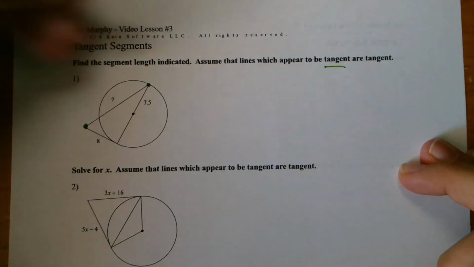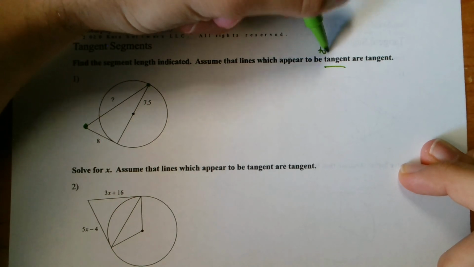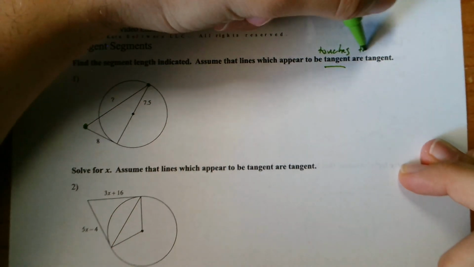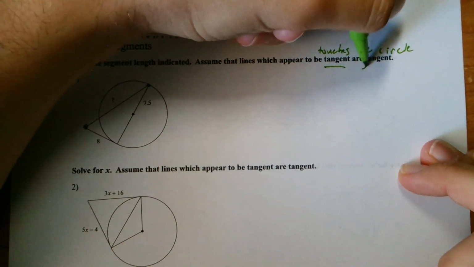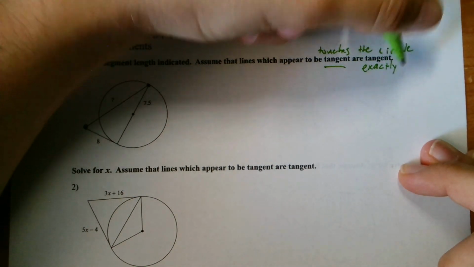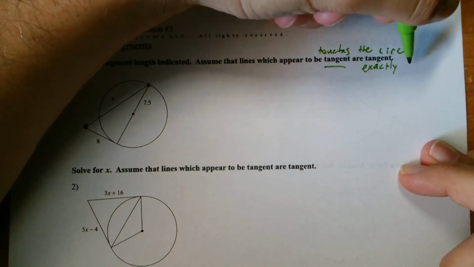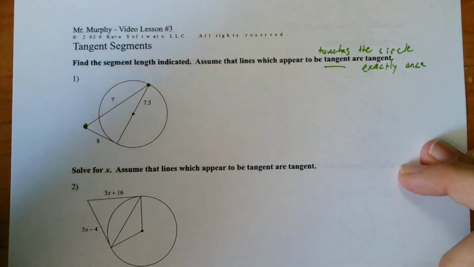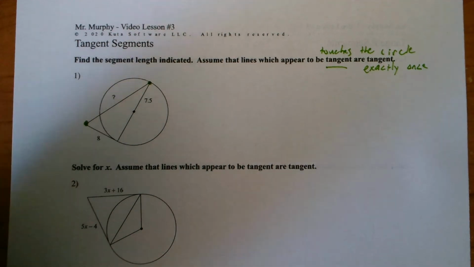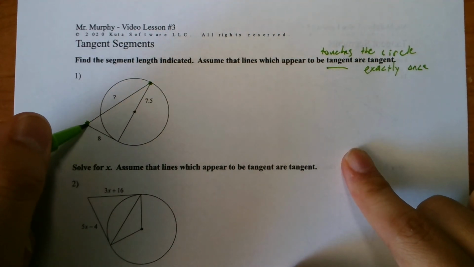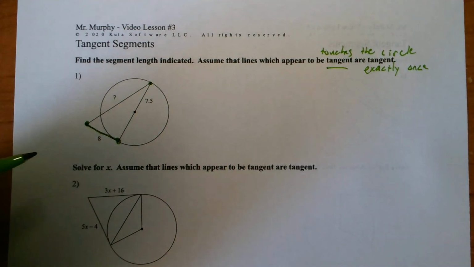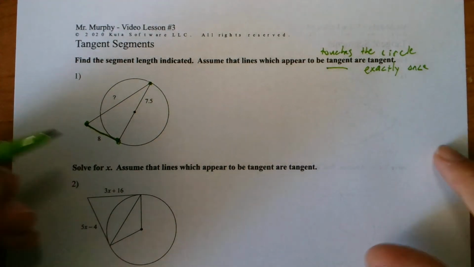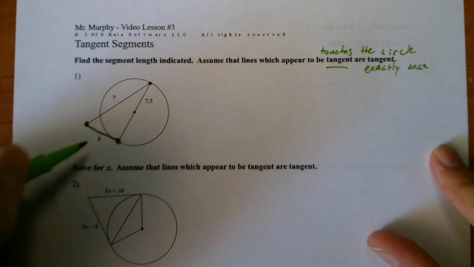Now, just as a reminder, tangent means touches the circle exactly once. So any line or line segment that touches the circle exactly once is considered a tangent. So for instance, on our example, this 8-unit line would be a tangent because it touches the circle here and it continues on the outside.